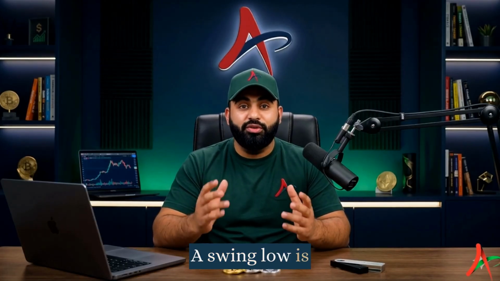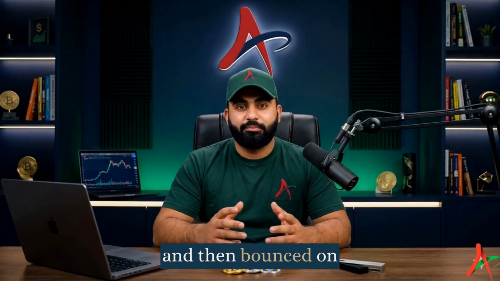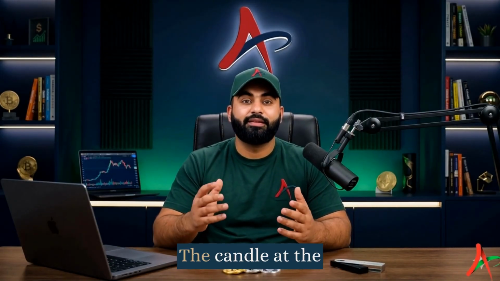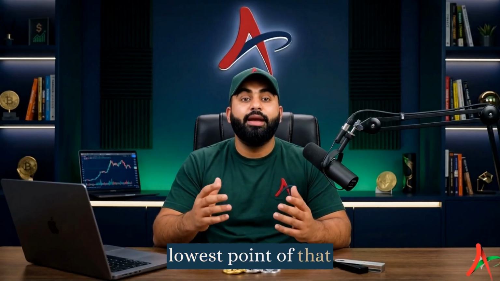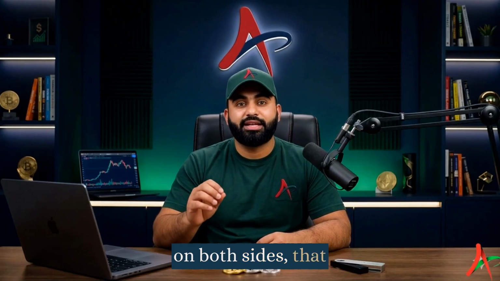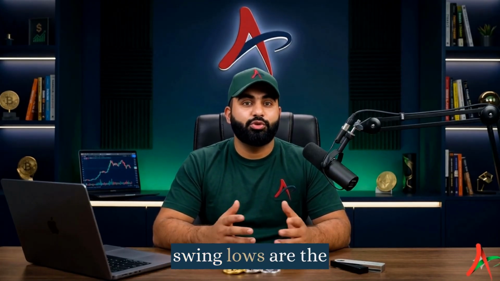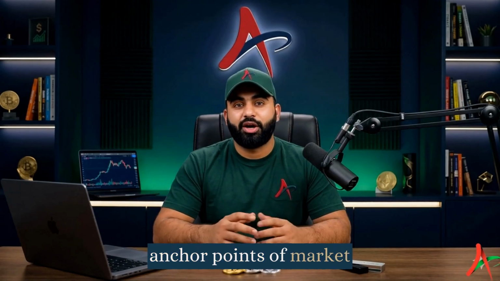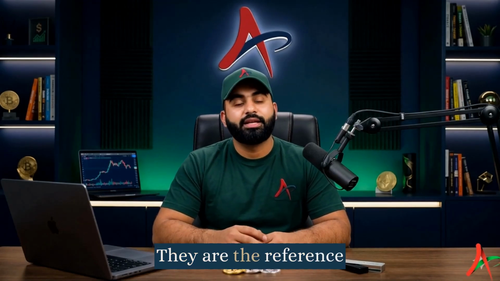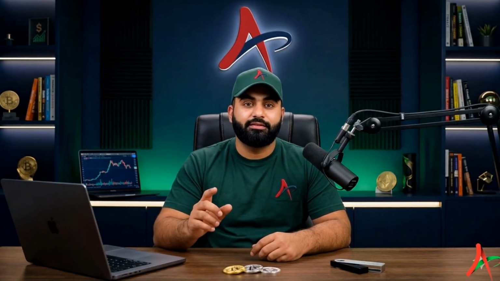A swing low is the opposite. Price reached a bottom and then bounced on both sides. The candle at the lowest point of that move, with higher candles on both sides, that is a swing low. These swing highs and swing lows are the anchor points of market structure. They are the reference points that everything else is built from.